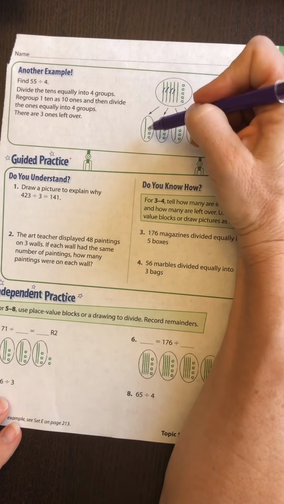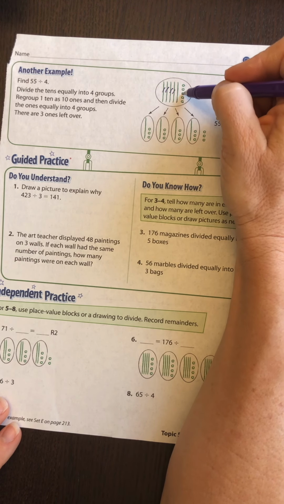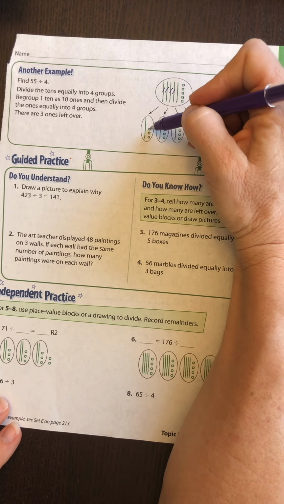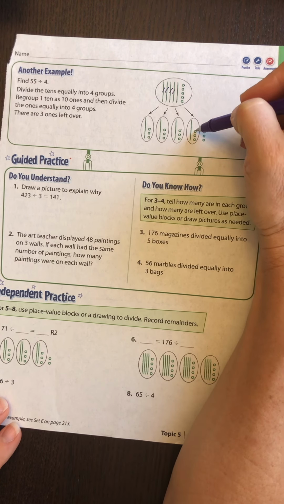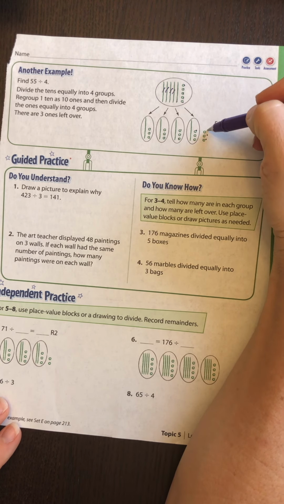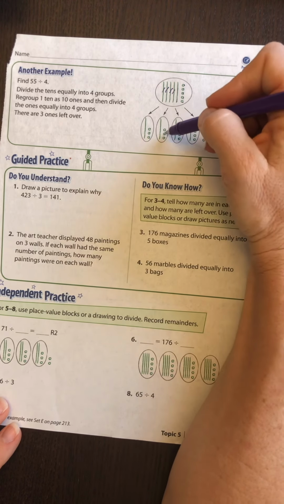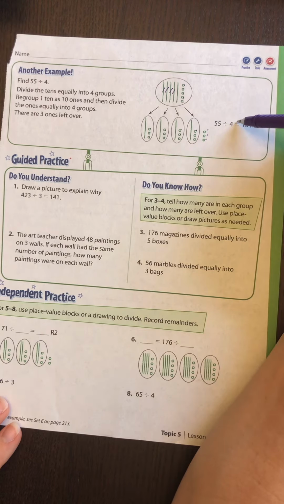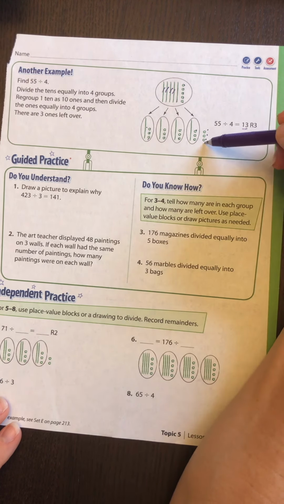So we've got 10, 11, 12, 13, 14, 15 left. So that's 1, 2, 3, 4, 5, 6, 7, 8, 9, 10, 11, 12, 13, 14, 15. Notice that we have 3 extra that wouldn't fit equally into the 4 groups. So 55 divided by 4 is 10, 11, 12, 13, with a remainder of 3.